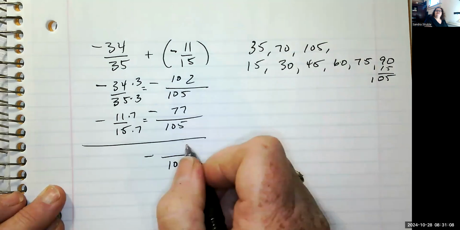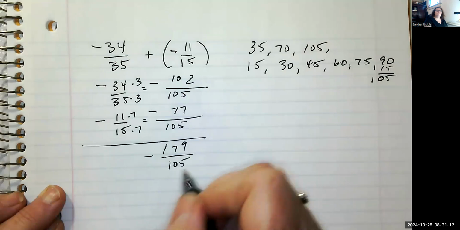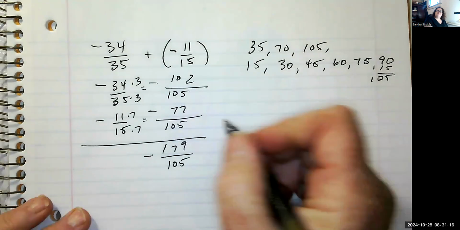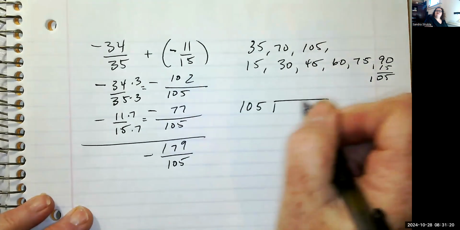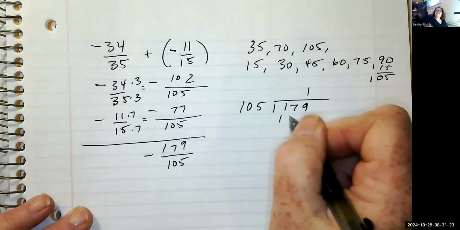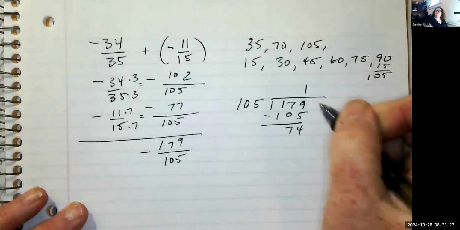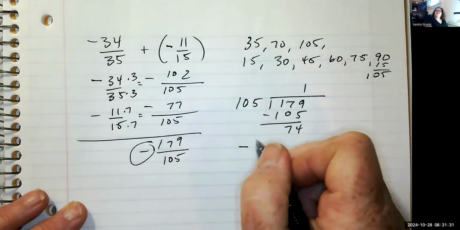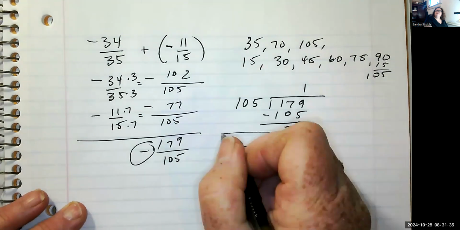So 179 over 105. But let's go ahead, since this is improper, let's make this a proper fraction. It'll be a mixed number. 105 goes into 179 one time. And that means 74. So negative, don't forget that, 1 and 74 over 105. And these do not reduce.